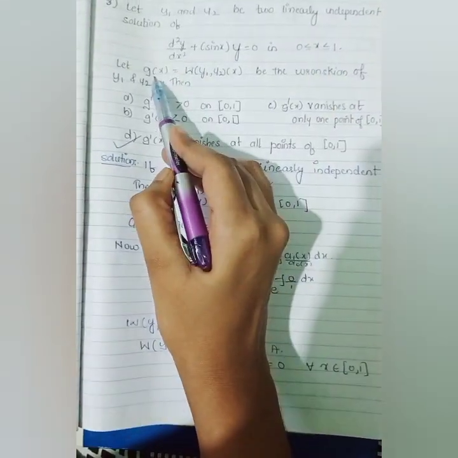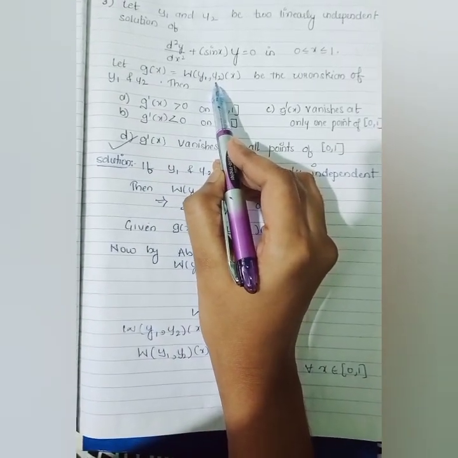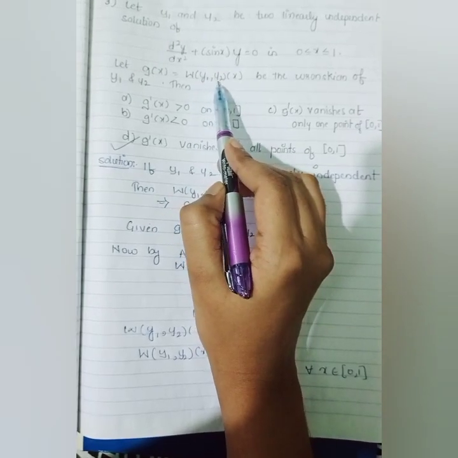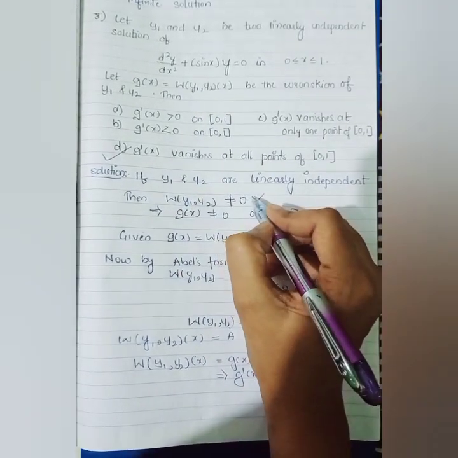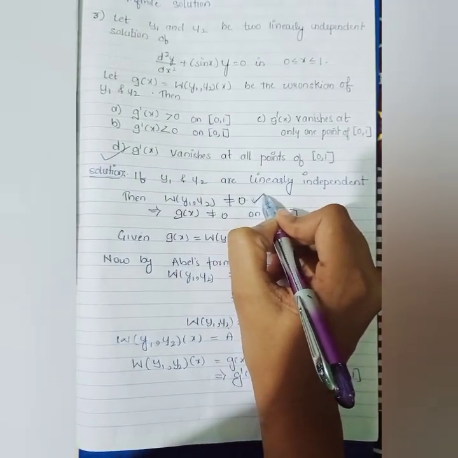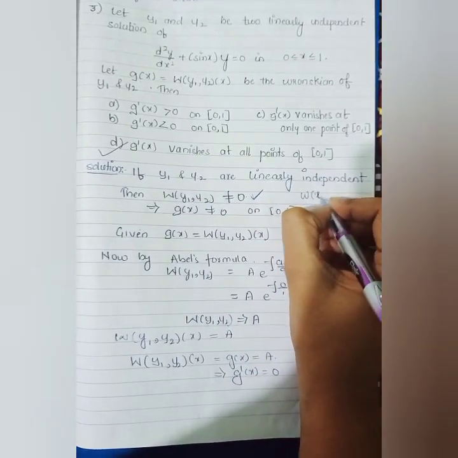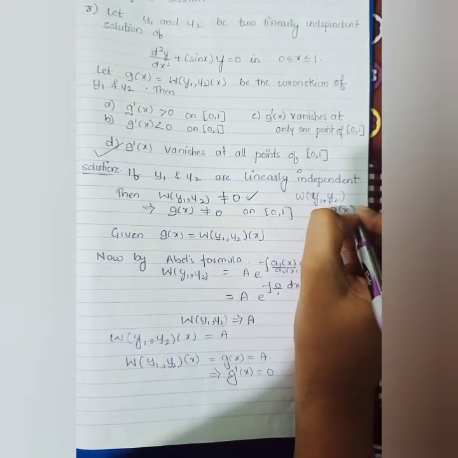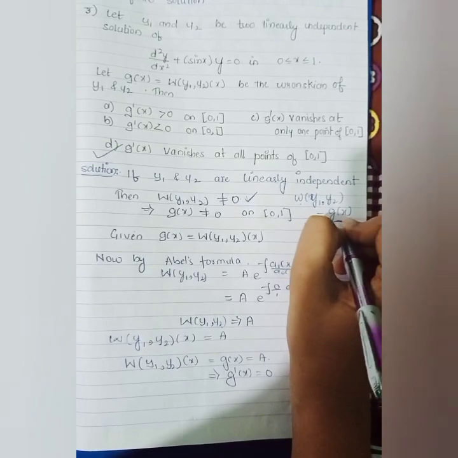And they have given you one more thing, that g of x is equal to the Wronskian of the given solutions. g of x is nothing but equal to the Wronskian of y1 comma y2. Okay, so here we got that the Wronskian is not equal to 0, but they have given you that the Wronskian of y1, y2 is equal to g of x.